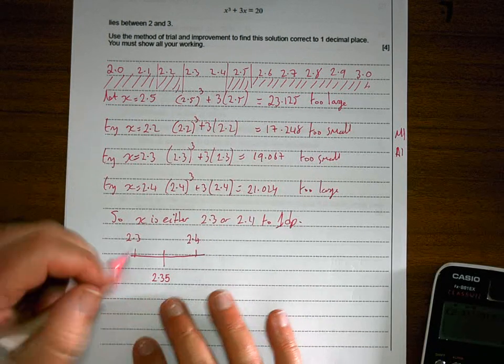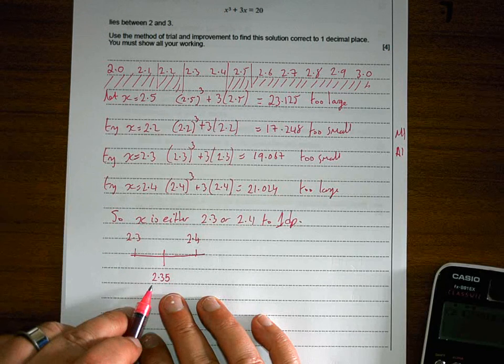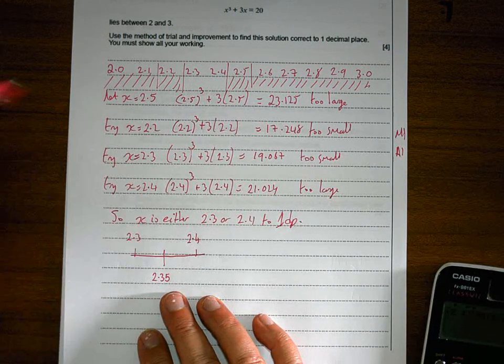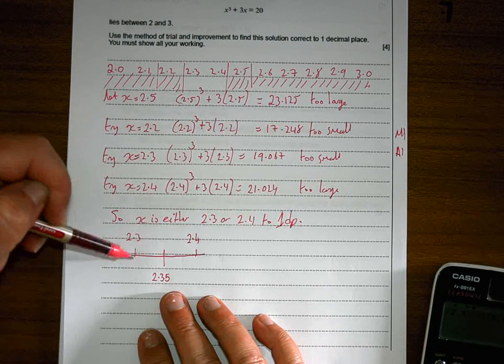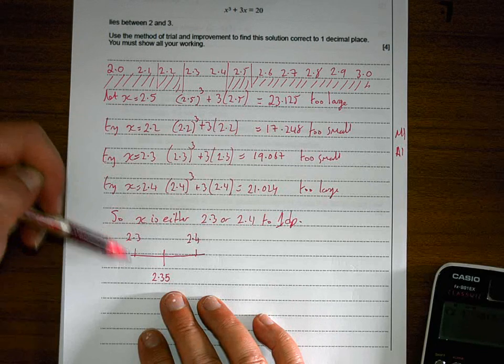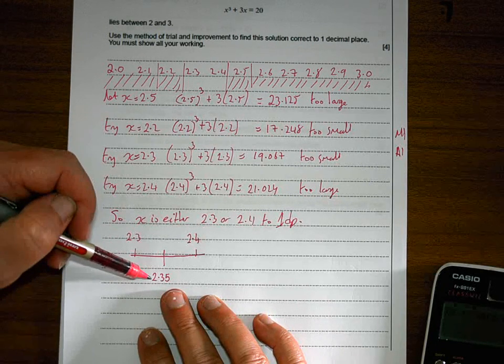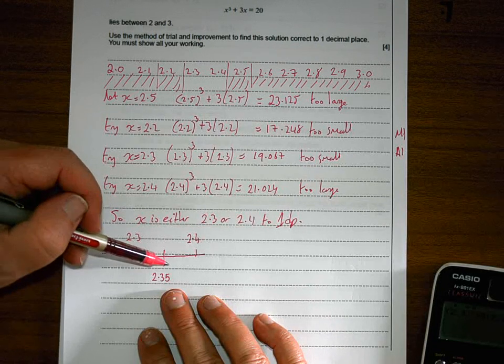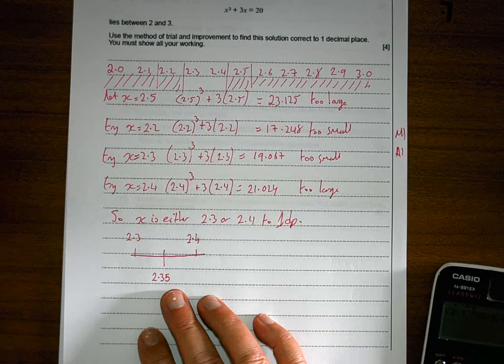So what we do is we try that. If that gives an answer which is too large, then it isn't going to be anything on that side. And everything on this side to 1 decimal place will round to 2.3. If that works out to be too small, then it means everything here is going to be too small, and every value that side rounds to 2.4.